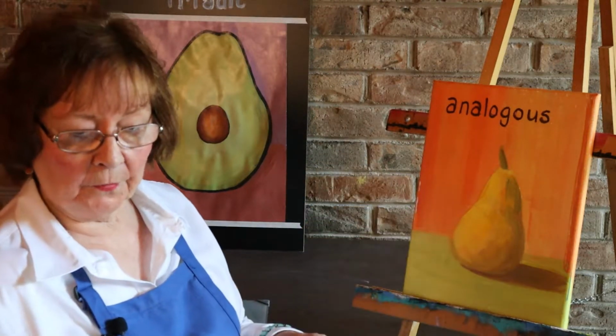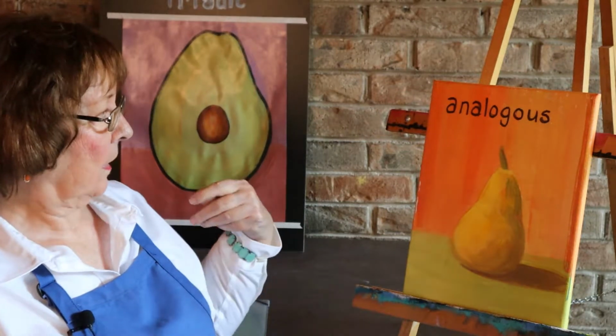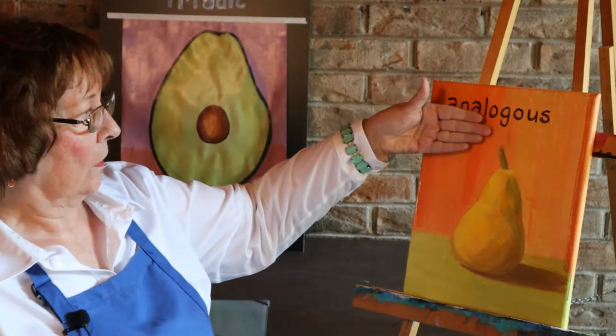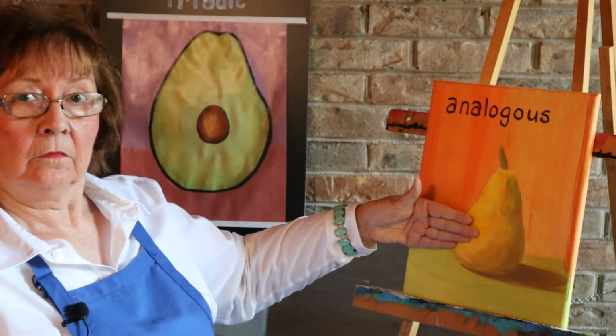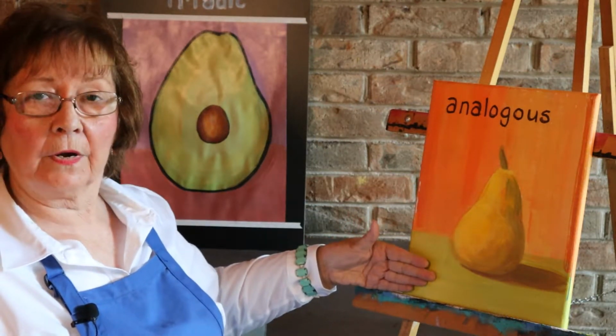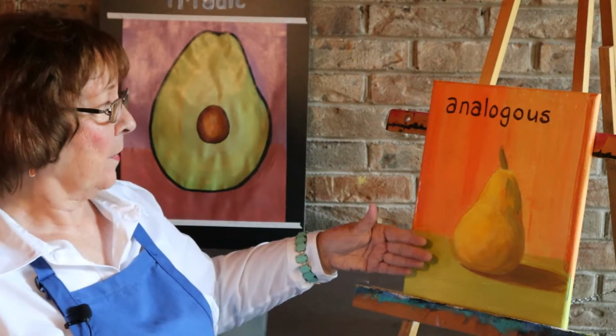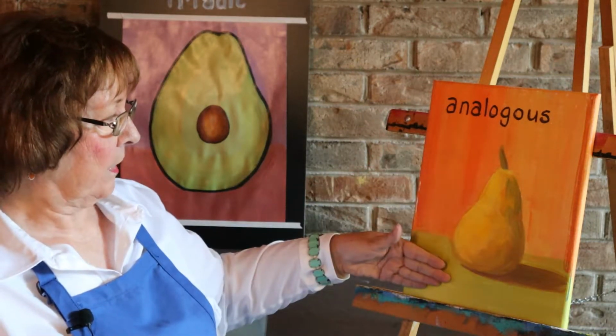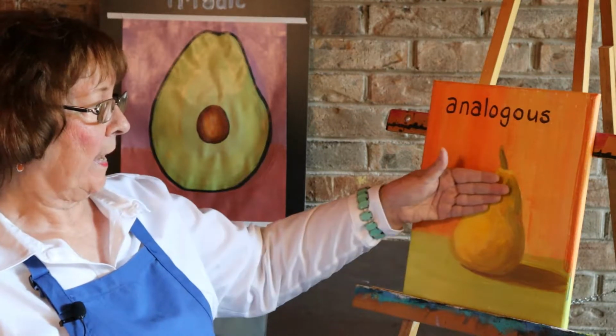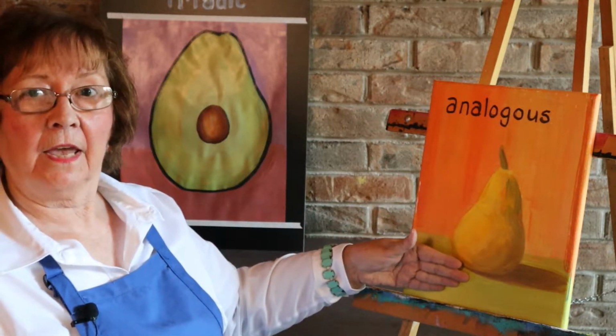And this is a sample. So here is the yellow orange, here is the yellow, and here is the yellow green. I mixed the yellow and the yellow orange and the yellow green together to create the shadows in this case.